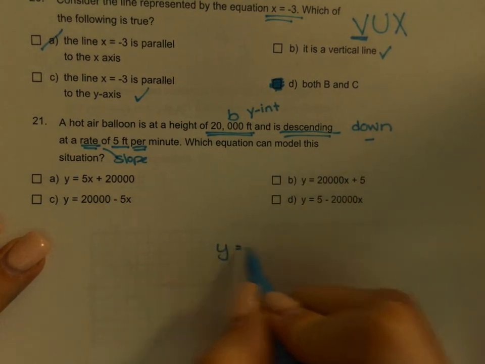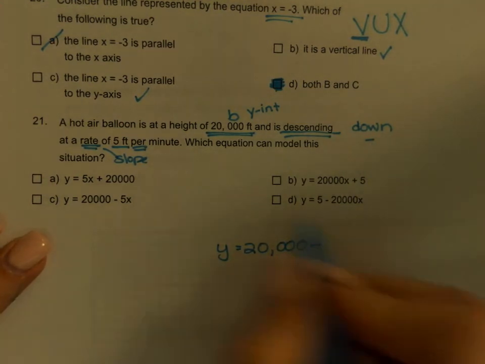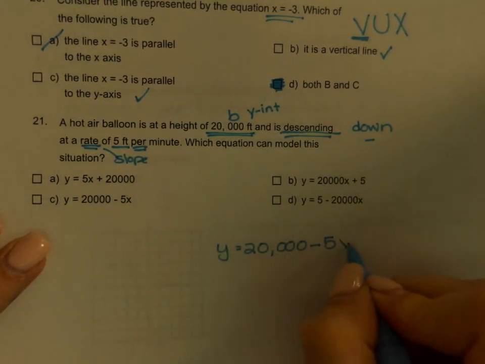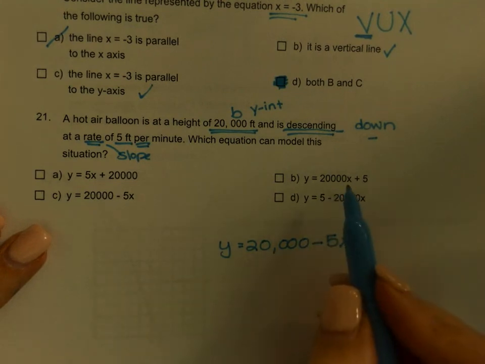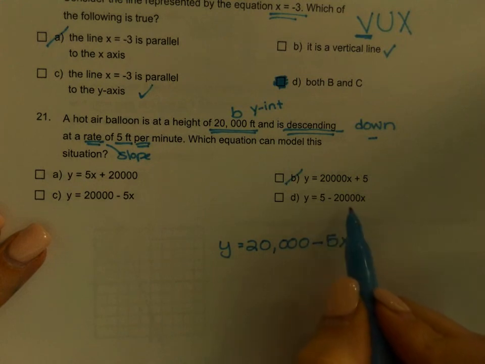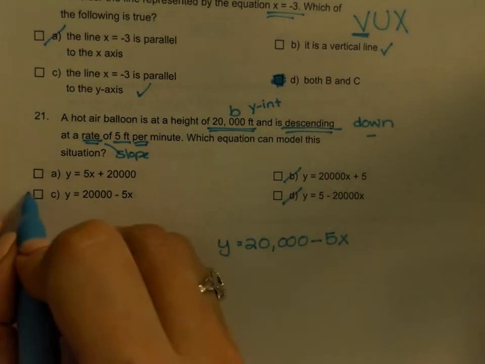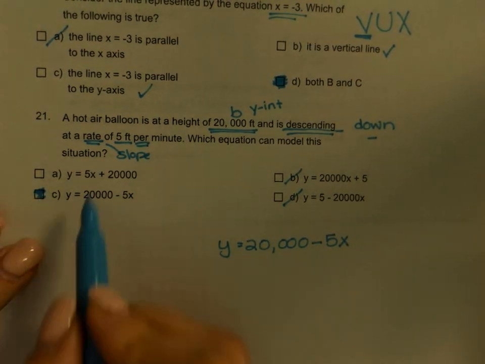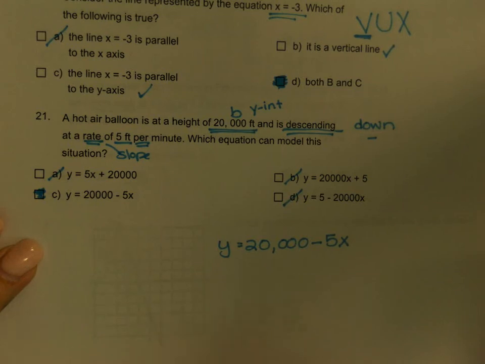So it's starting at this 20,000 and it's going down, so minus this 5 feet per minute. So let's see. This has a 20,000 with an x. That's not right. This has a positive 5 and a negative 20,000. Nope. 20,000 minus 5x. That's our answer. This has a positive 5x and it needs to be a negative 5x.